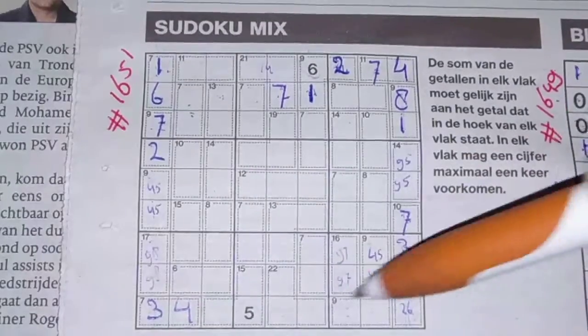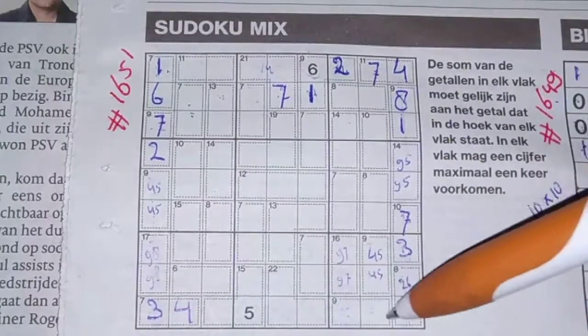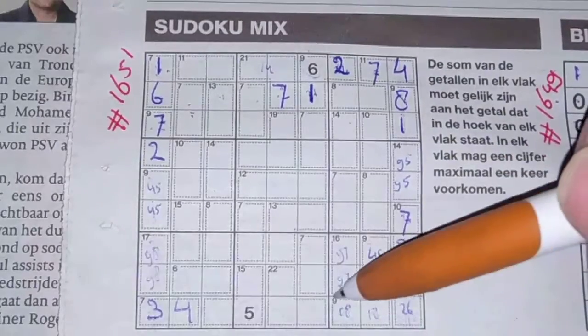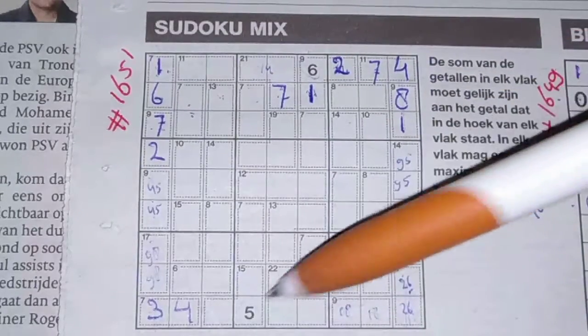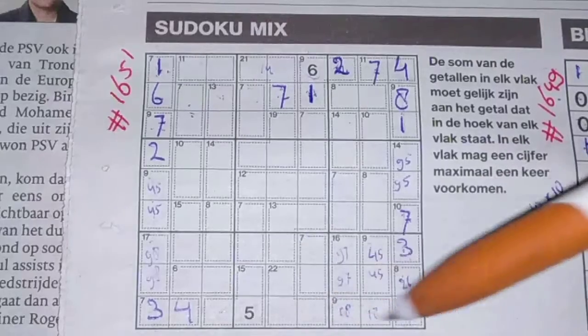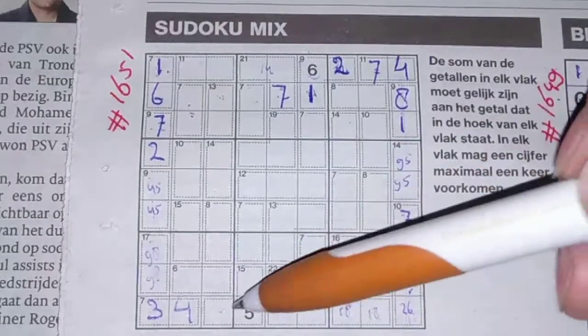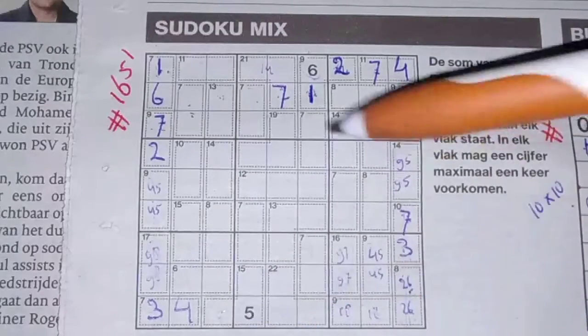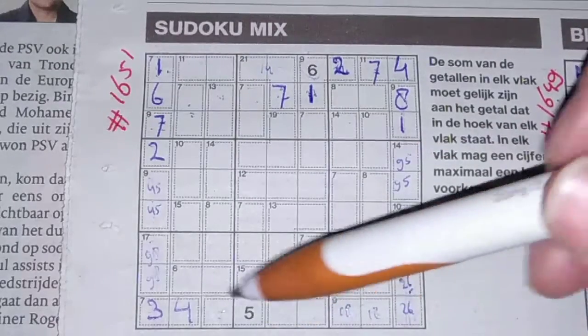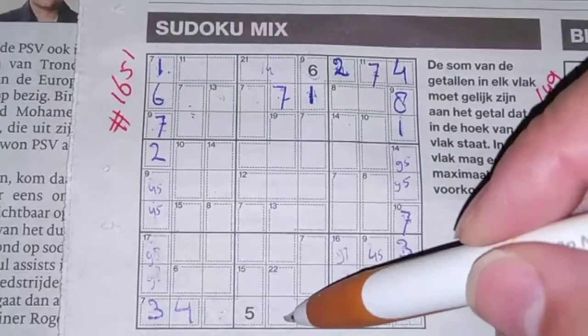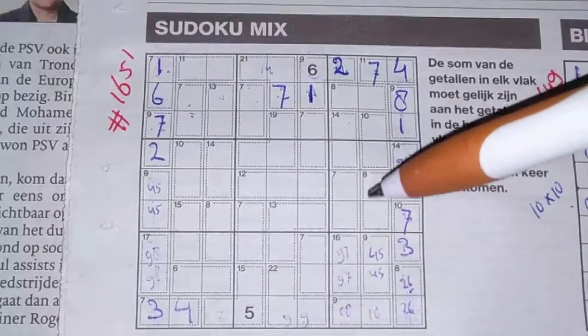Yes, this box. The other two should be the 1 plus 8. 1 plus 8 is equal to 9. 3 missing numbers now. The 9 is missing. The 9 cannot be here. We have a 9 in this big square, so the 9 should be in these two boxes.